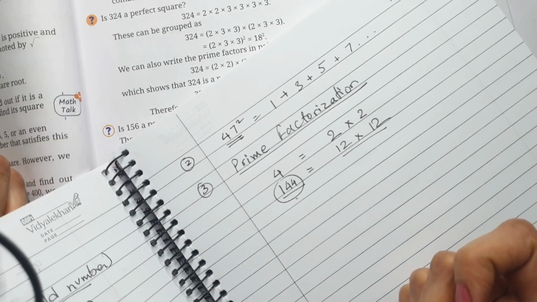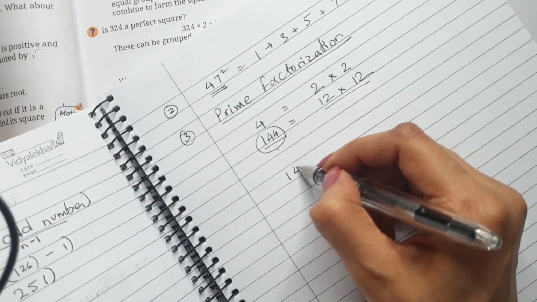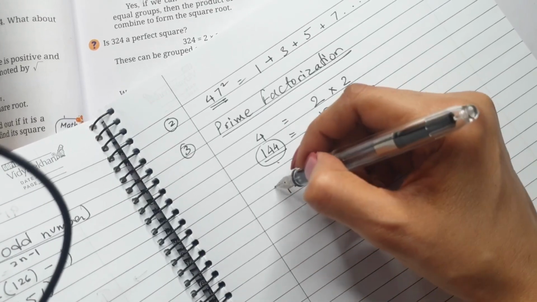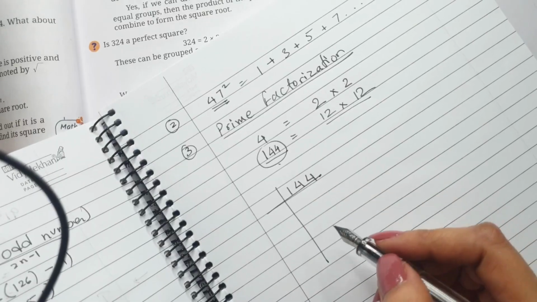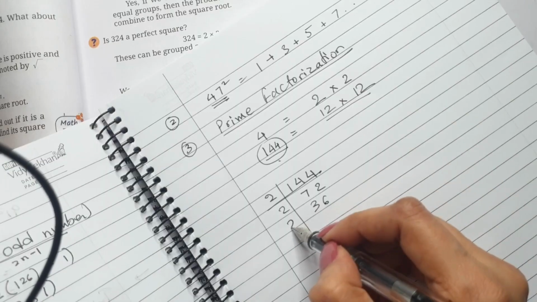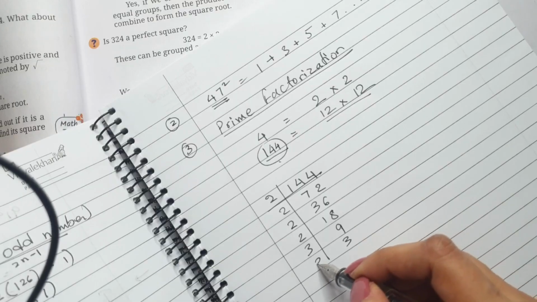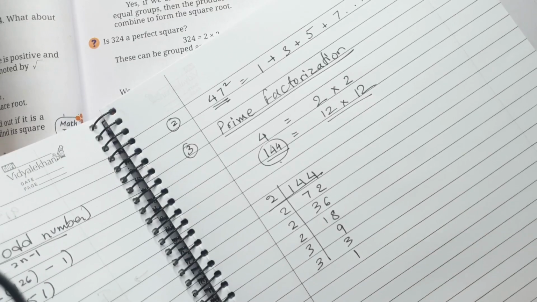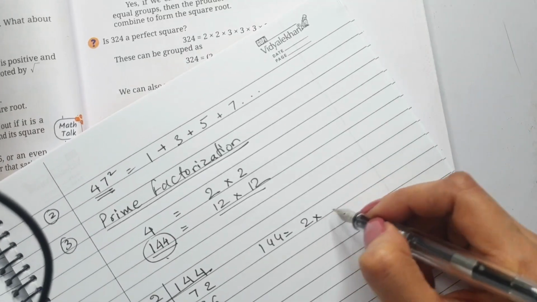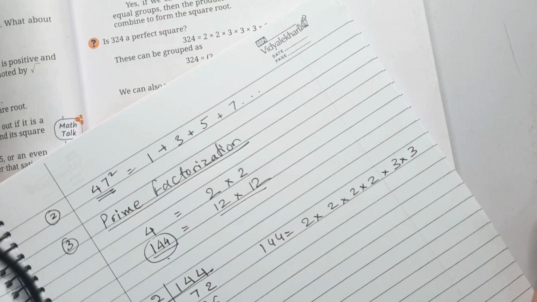This is where prime factorization comes in. Okay? You will basically take 144 and you will find the factors of 144. What are the factors of 144? This is how you do prime factorization, correct? Which means 144 is equal to 2 into 2 into 2 into 2 into 3 into 3.